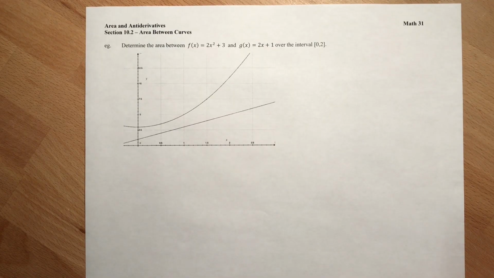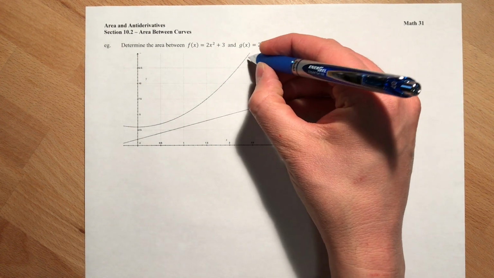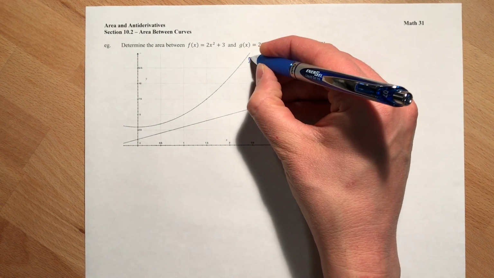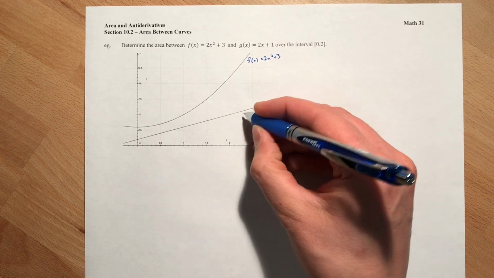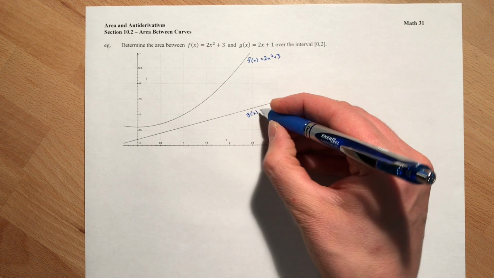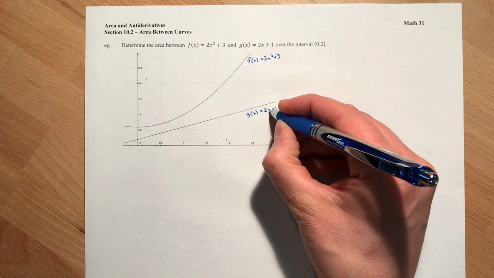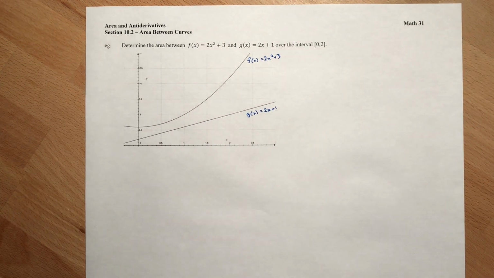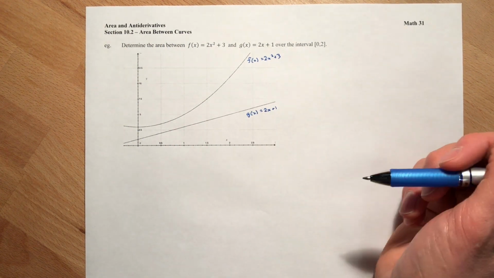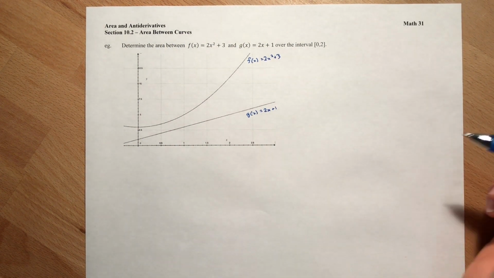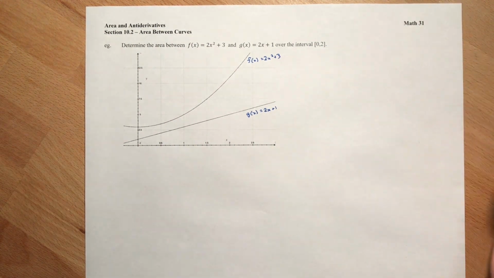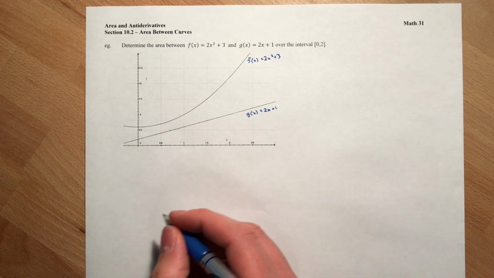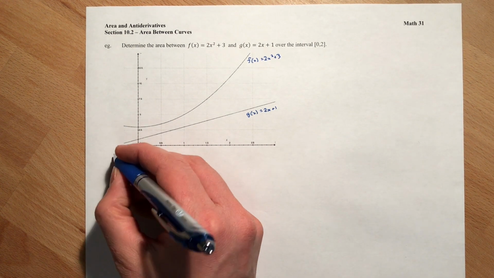All right, so we have our two curves here. The top curve over here, this is our parabola, so this will be our f of x equals 2x squared plus 3. And this will be our linear equation down here, g of x equals 2x plus 1. Now we have two main ways we can do this. One is we can solve for each antiderivative individually and then subtract them. Or we can come up with a second method where we subtract the two functions first, come up with a new function, and then take the antiderivative of that one. So we'll run through both of those in this case just to show how those will work out.